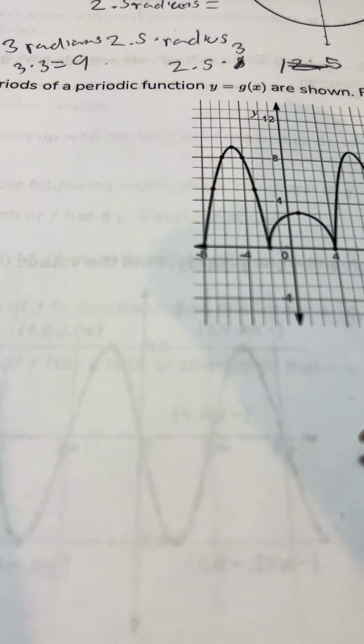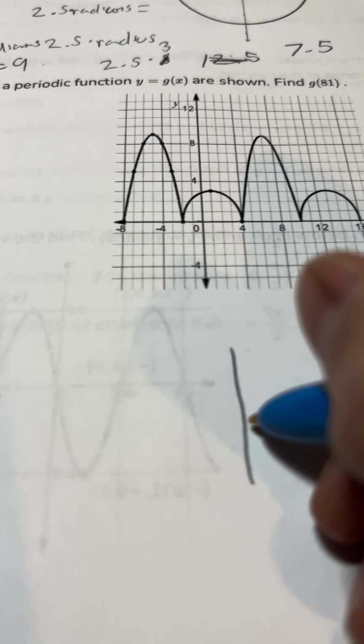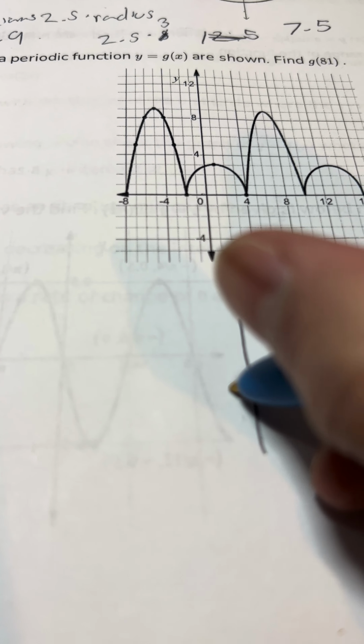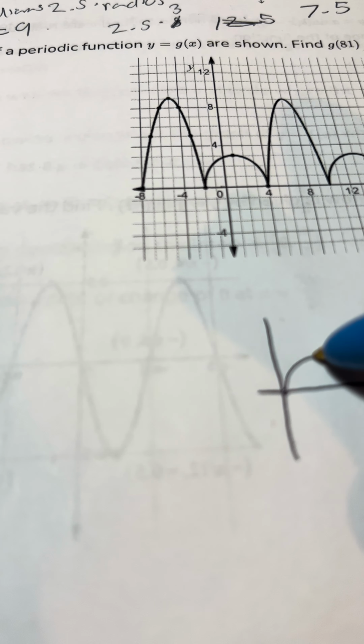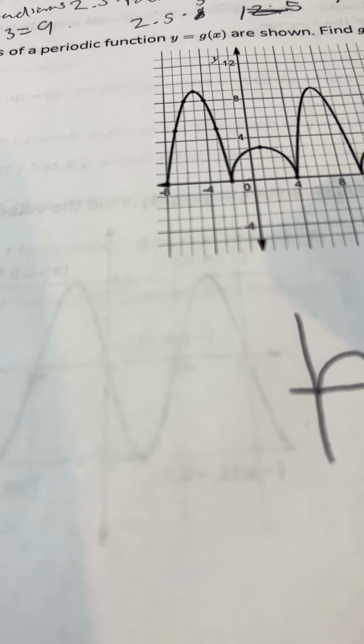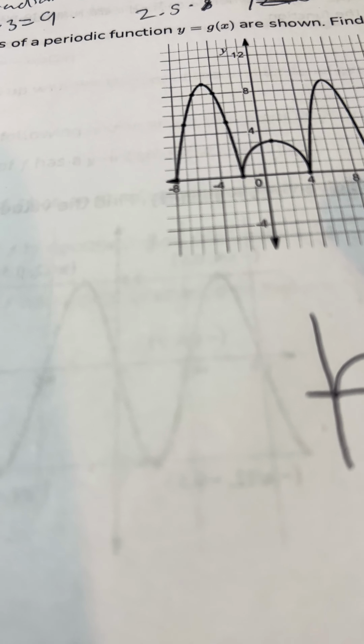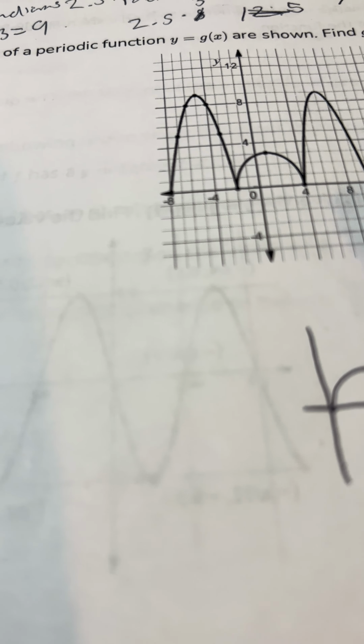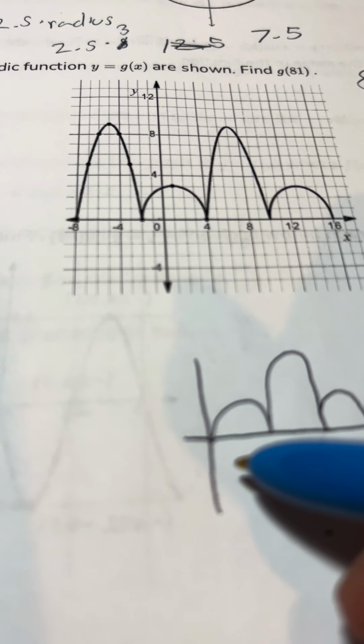So now, if I were to kind of show this, we would start right here. We'd have the small, the big, and the small, and the big, right? Something like that. And we'd continue on. So this point would be at 0, 0 now.